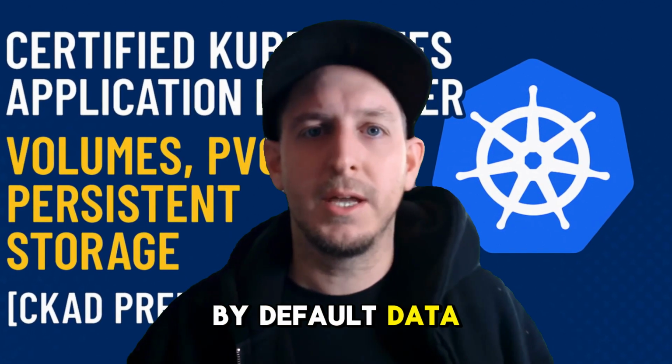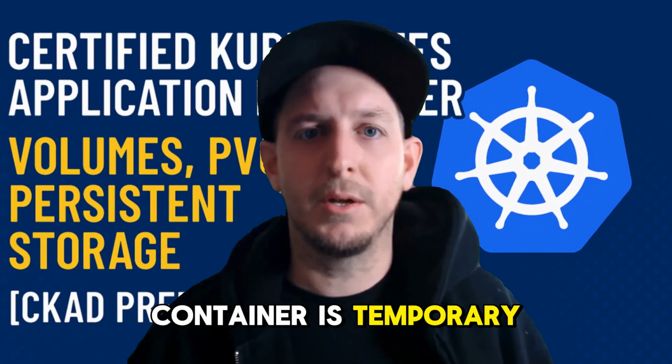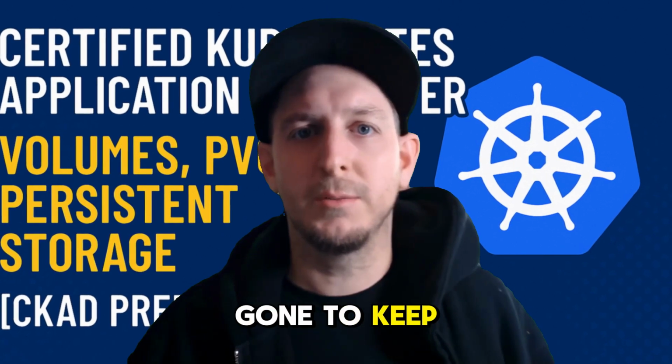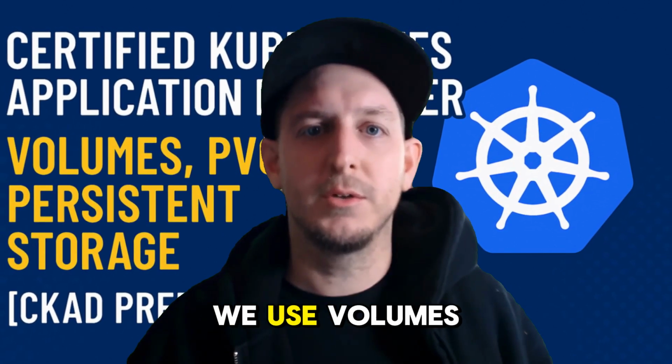By default, data written inside a container is temporary. When a pod dies or restarts, that data is gone. To keep state across pod restarts, we use volumes.